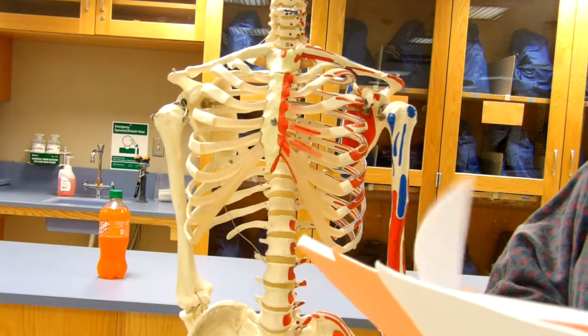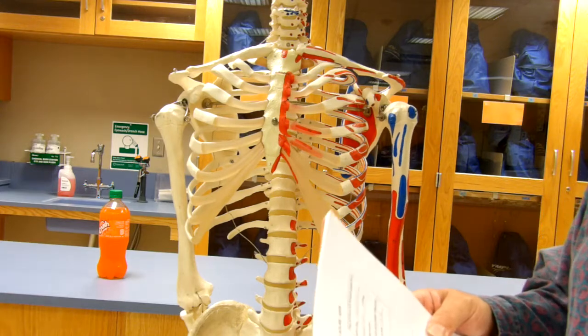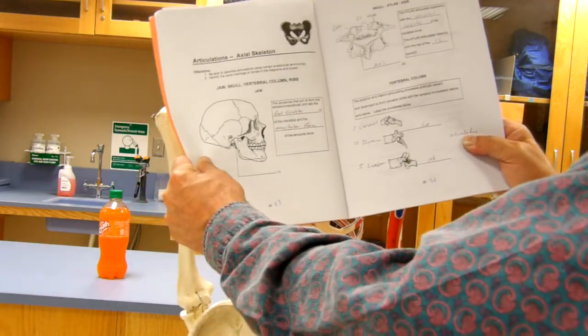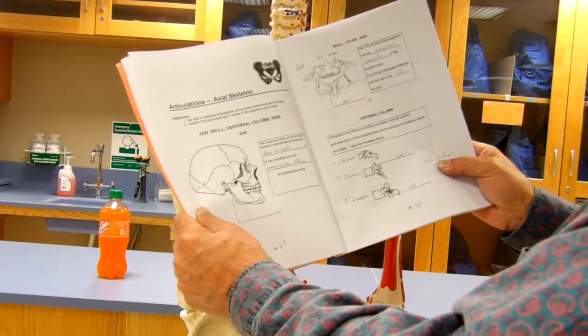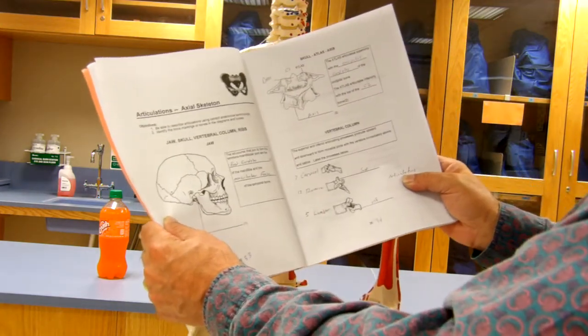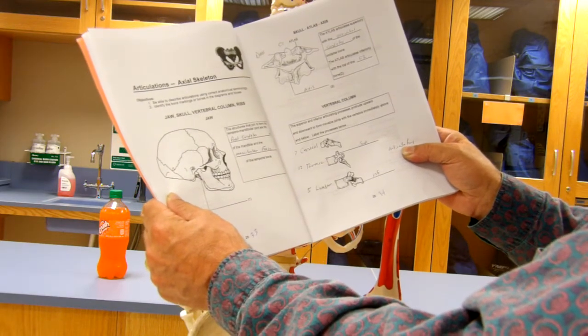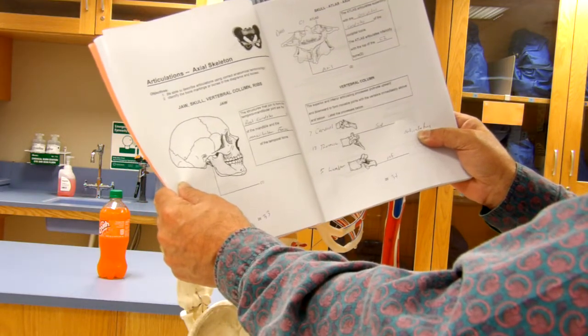All right? Okay. We turn the page and we've already filled out that box right there, posterior condyle mandibular fossa. We've identified C1 and C2 and how they articulate with each other. We then looked at the superior and inferior articulating process, and we know what a cervical vertebra looks like.